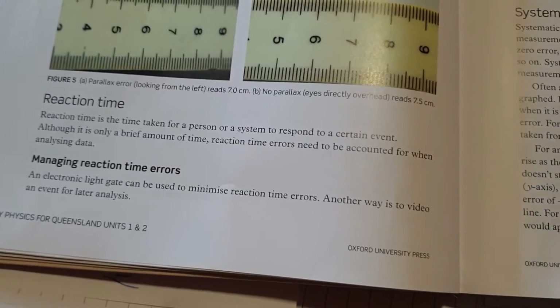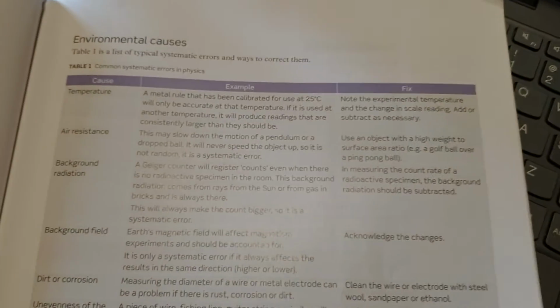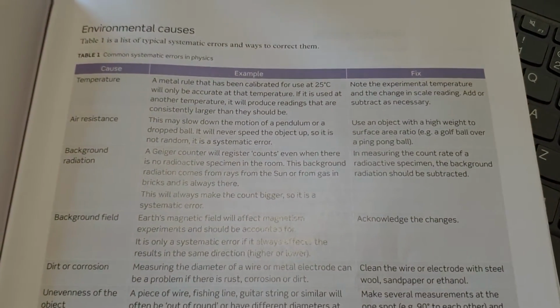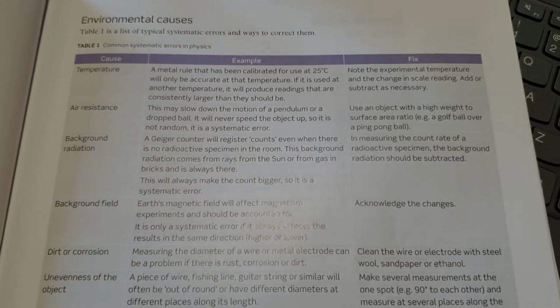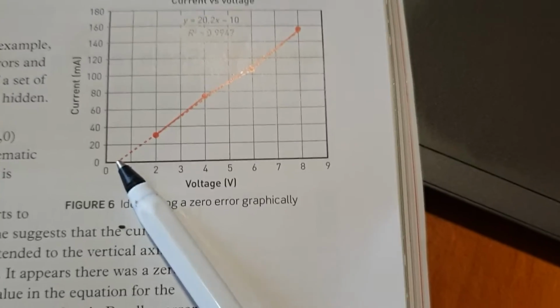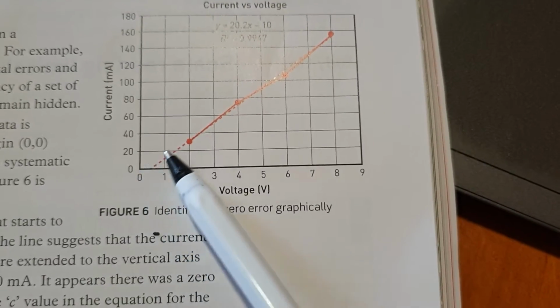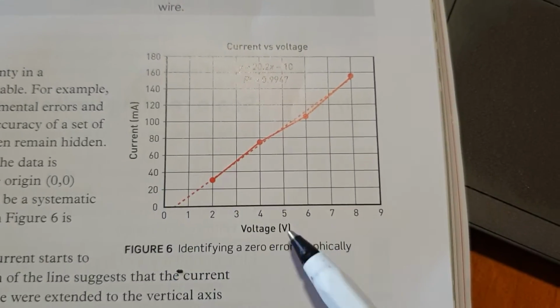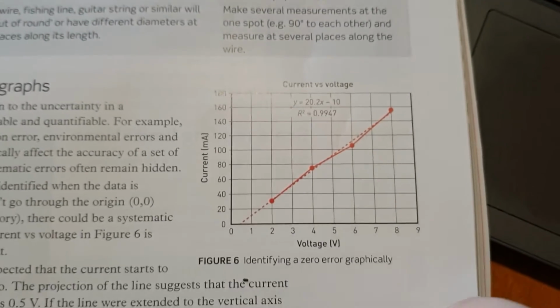Right, reaction time is there as well. Environmental causes, could be air resistance if you're dropping something to work out gravity. Oh, here we go. Here's the graph scenario where it should have gone through 0, 0 because it's current and voltage. So when there's no voltage, there's no current. It should go through 0, 0, but it's not. So that shows you the y-intercept gives you the systematic error.